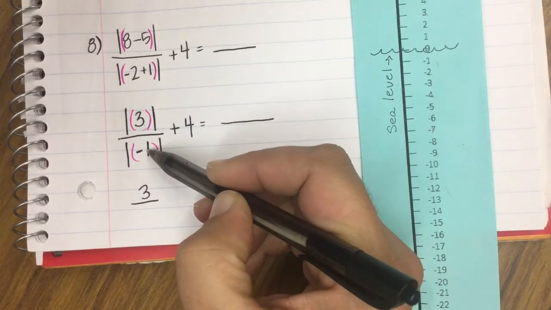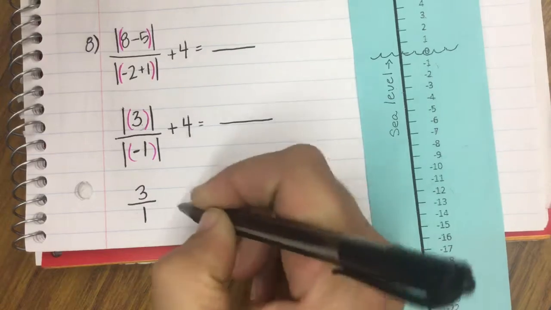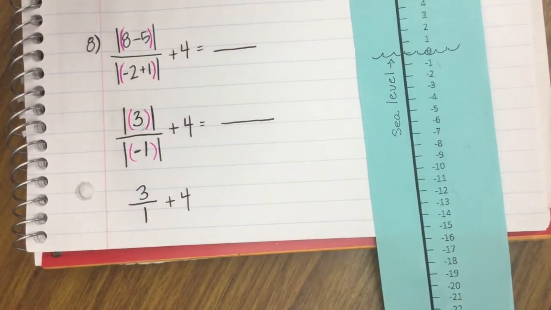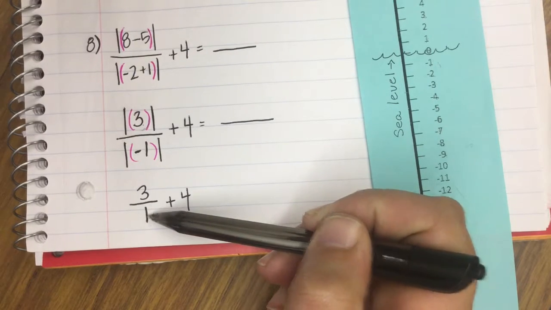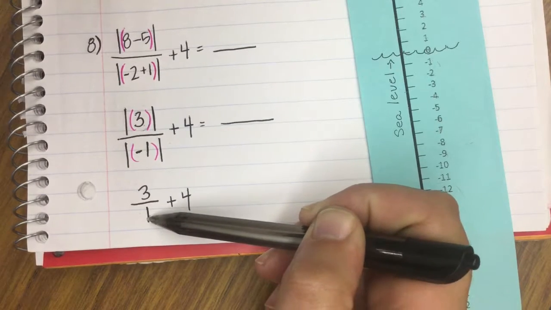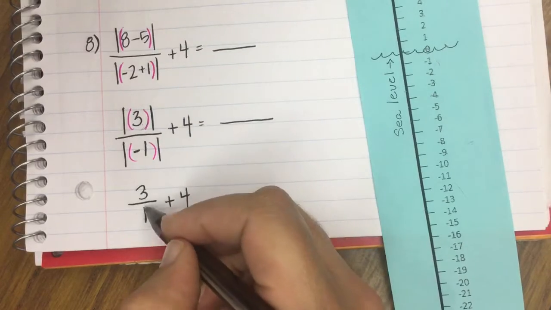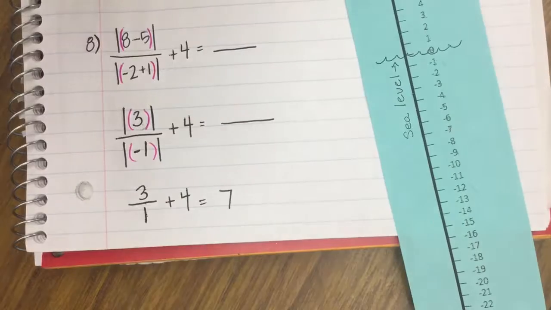If I'm at 0 and I go to negative 1, I've gone 1 step. Then I carry down my plus 4. 3 divided by 1, or 3 put into one group, gives 3 per group. So 3 divided by 1 is 3, plus 4 equals 7.